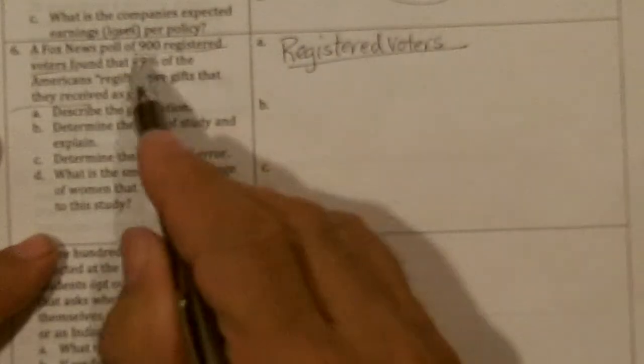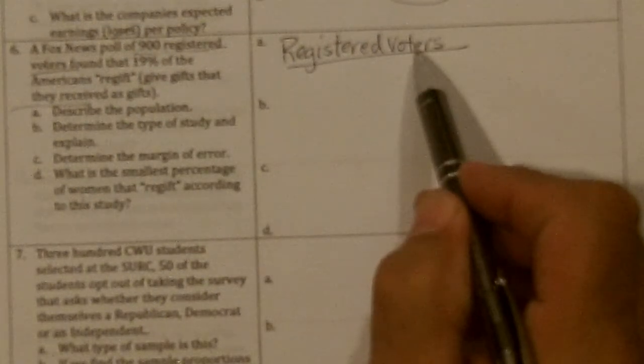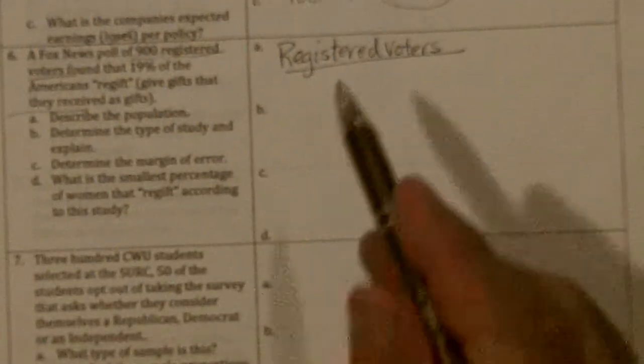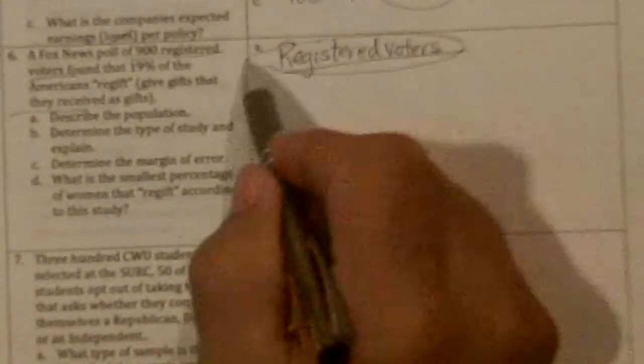Now, don't put in the 900 because that's the sample size. I ask for the population. What do those 900 represent? Registered voters. Don't put in the voters that regift because no, they're polling all voters and finding out how many regift. So it should be registered voters, period.